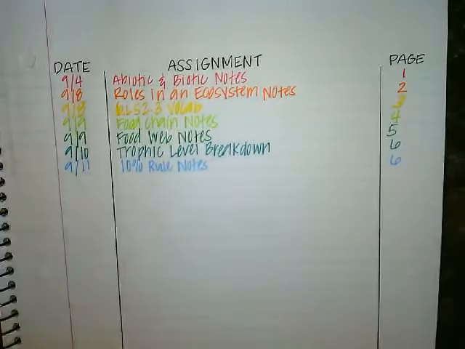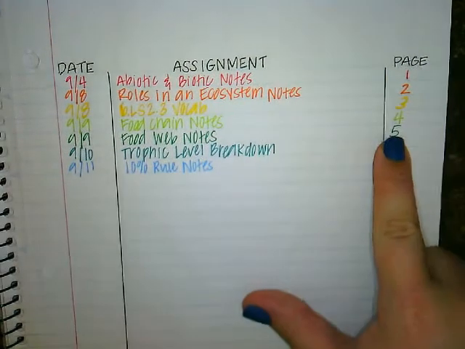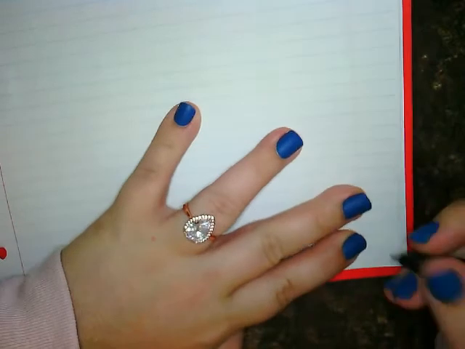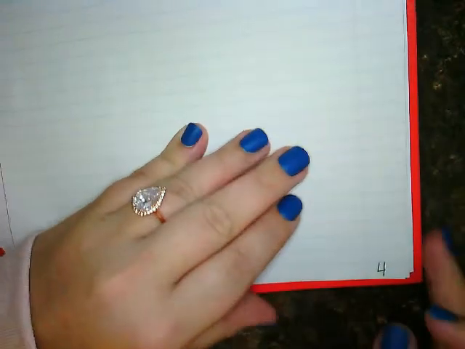All right, so table of contents is already up to date. I know that my food chain notes are going on page 4, so I'm going to turn to page 4 right here. Make sure I have a 4 at the bottom. My page 3 should have been my vocabulary, so we're going right after our vocabulary.